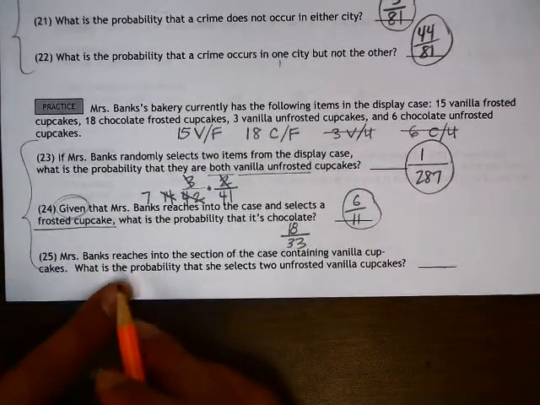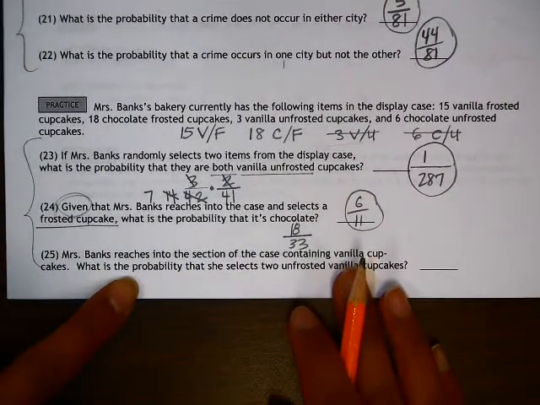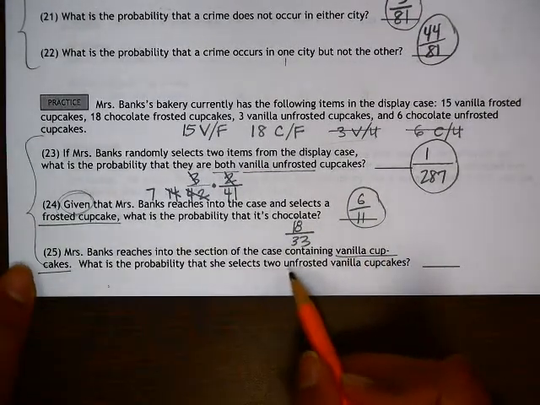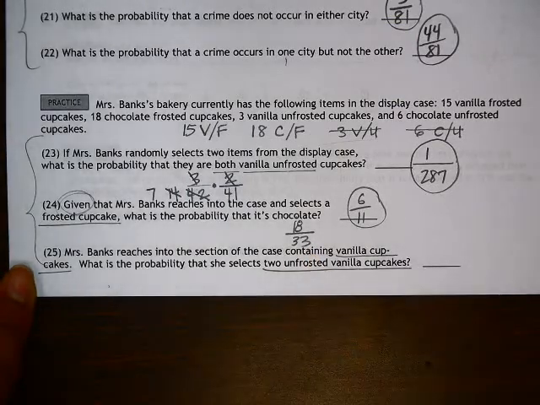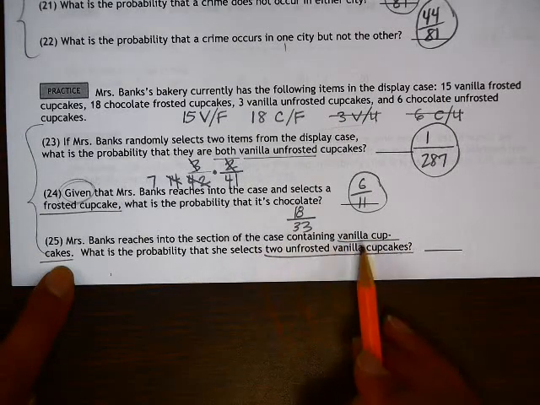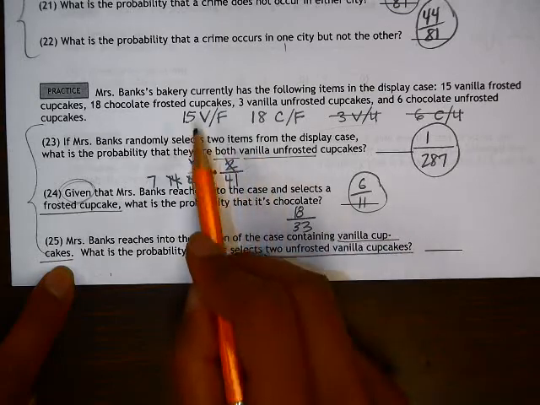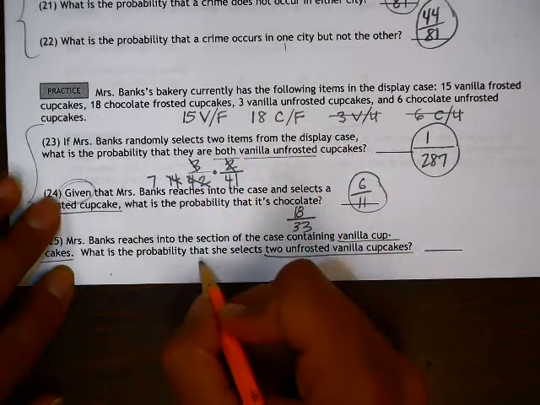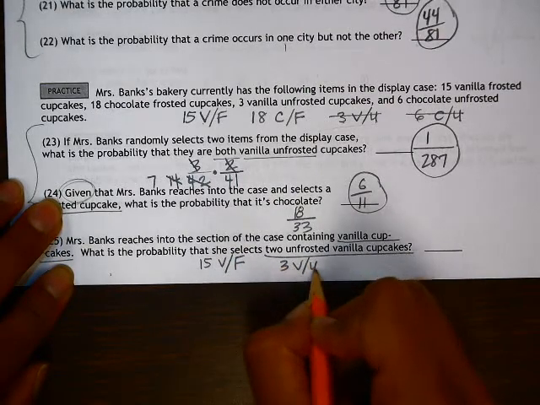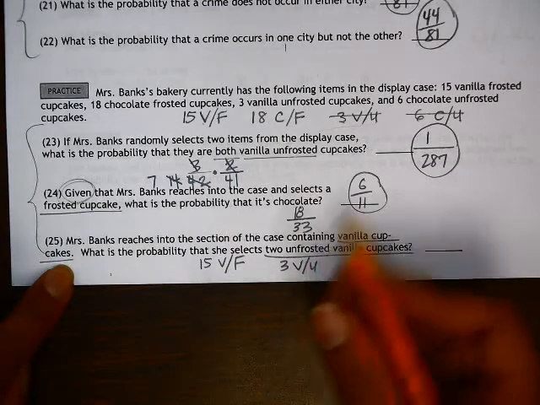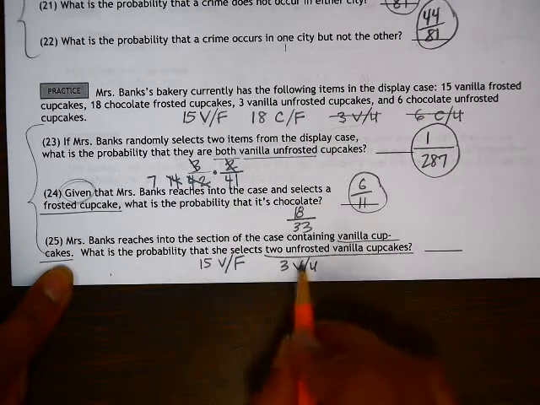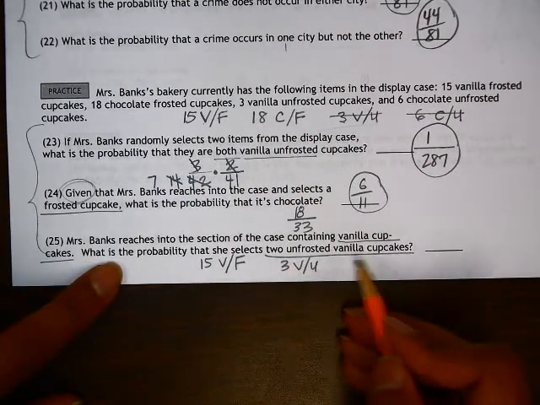And then the last question, Mrs. Banks reaches into the section of the case containing vanilla cupcakes. What is the probability that she selects 2 that are unfrosted vanilla cupcakes? So here we're given the condition that she's only in the section that has the vanilla cupcakes. That means I only want to look at these 2. So I'm going to just rewrite those so I know which ones we're focusing on. The vanilla frosted and the vanilla unfrosted are the only ones we want to include. We don't want to include the chocolate cupcakes, so the 18 and the 6 are not part of our problem now. What's the probability that she selects 2 unfrosted vanilla cupcakes?